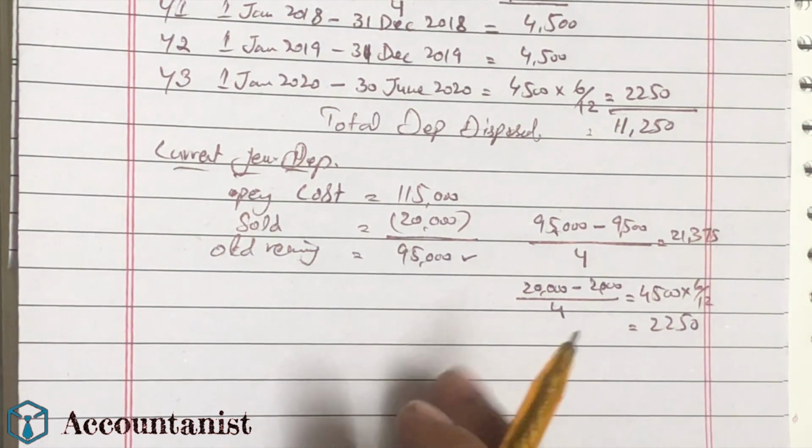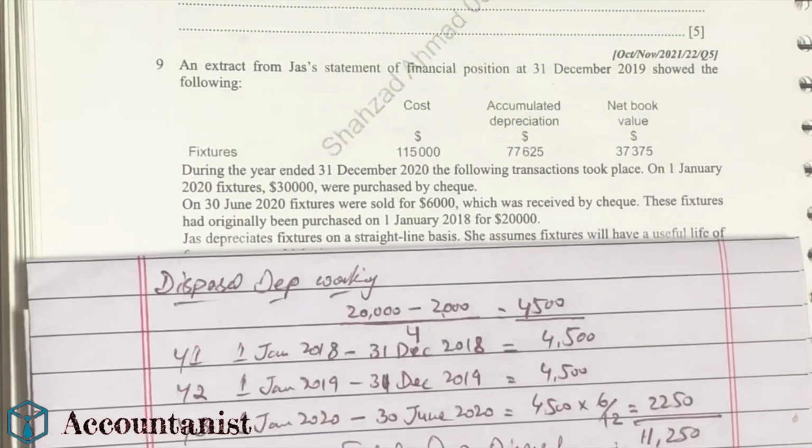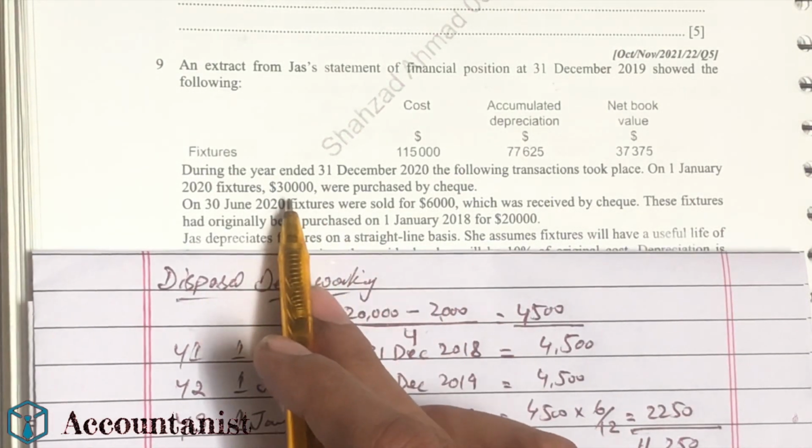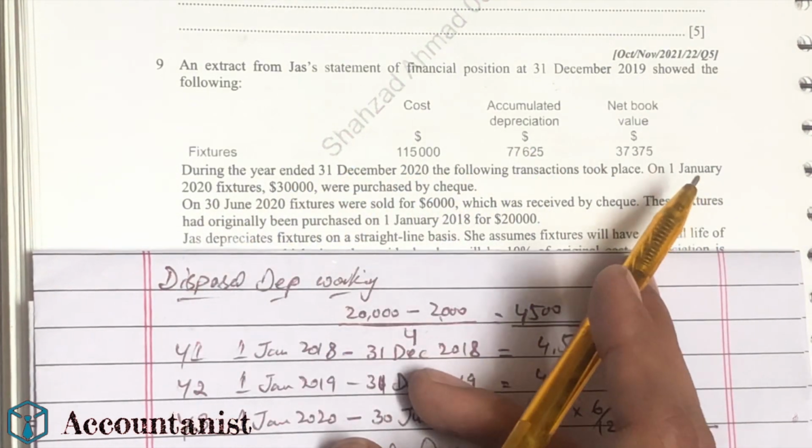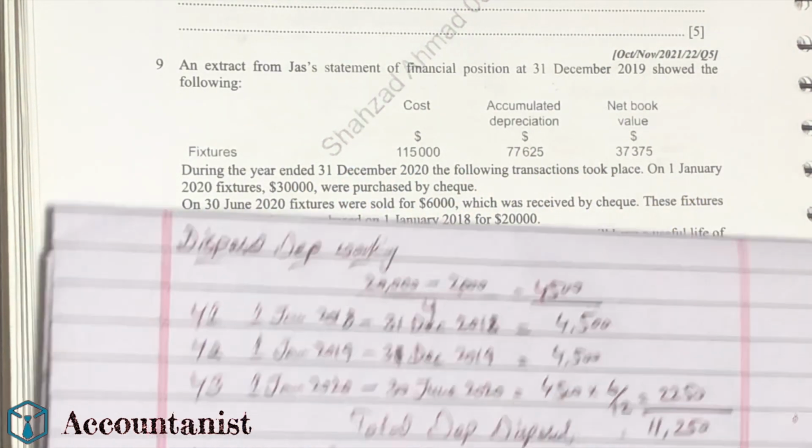Now one more asset that we newly purchased, and the cost of that asset was 30,000, and we purchased it on 1st of January, which means we will give the whole year depreciation.